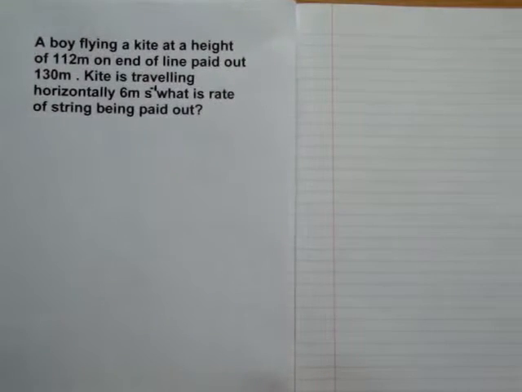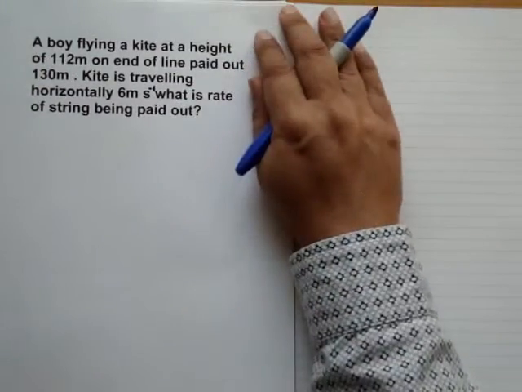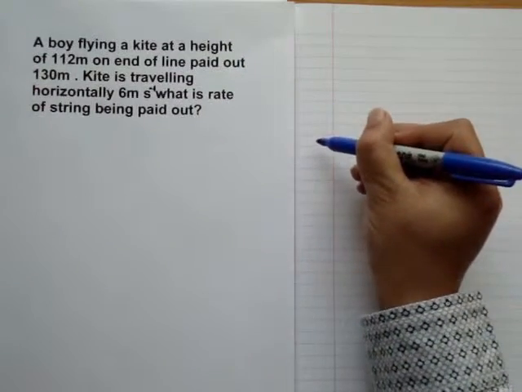In this question, a boy is flying a kite at a height of 112 meters, and the line paid out so far is 130 meters when it's 112 meters high. The kite's travelling horizontally at 6 meters per second, and what's the rate the boy's paying the string out? Let's draw a diagram.